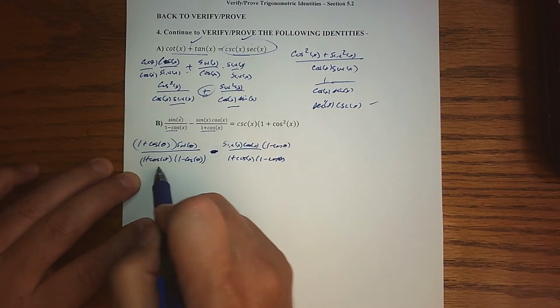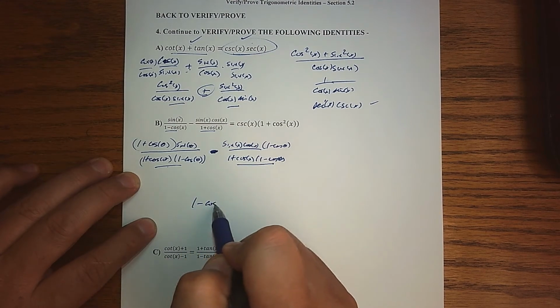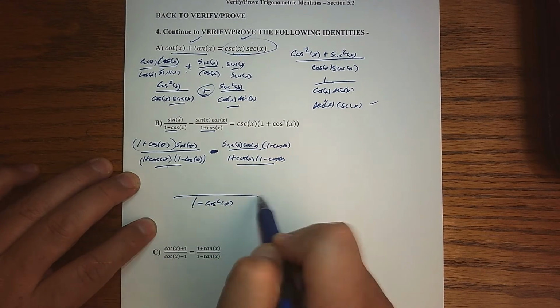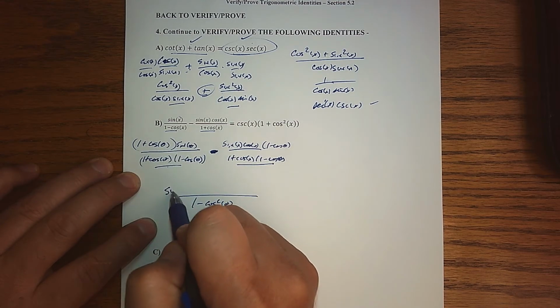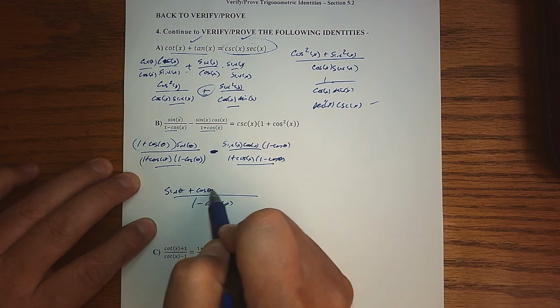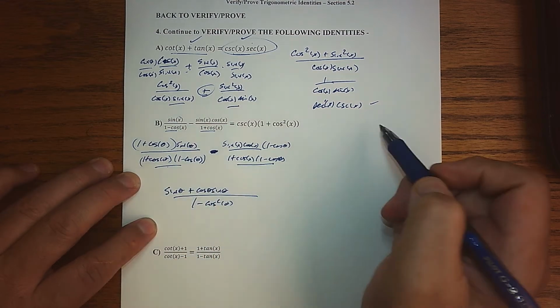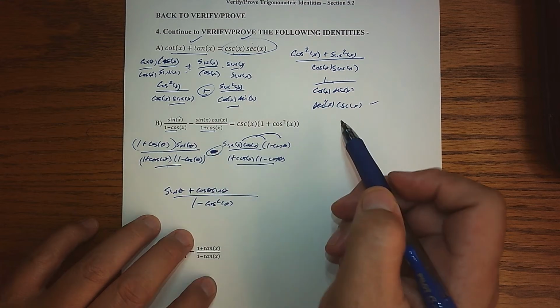Okay, so the bottom is now the same, and it's also the difference of squares. The top, if we distribute, we have a sine theta plus cosine theta sine theta. We've got to be careful here because not only are we distributing, but we're also distributing a minus.